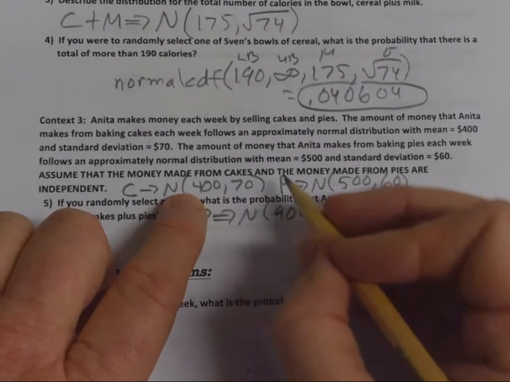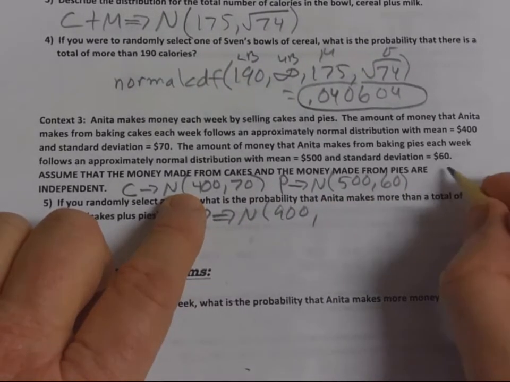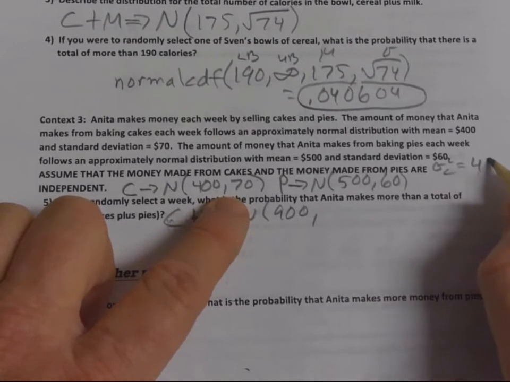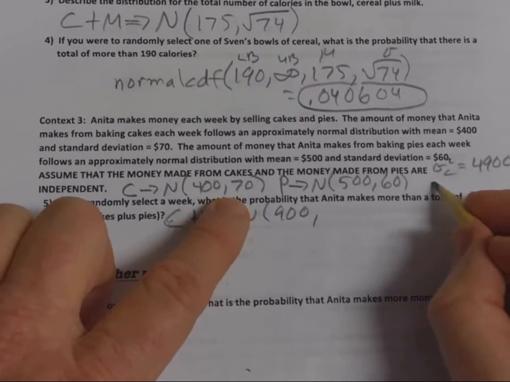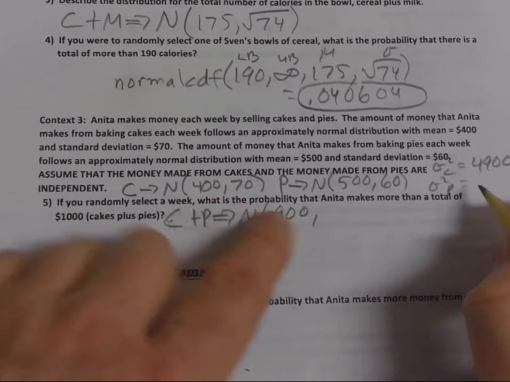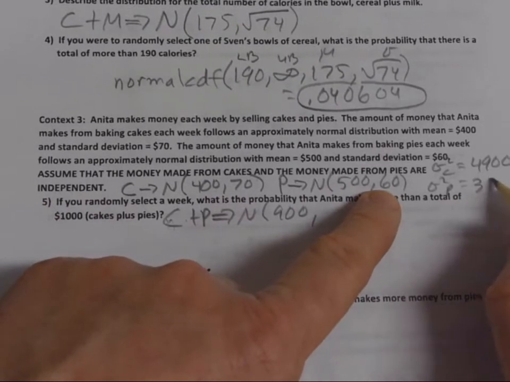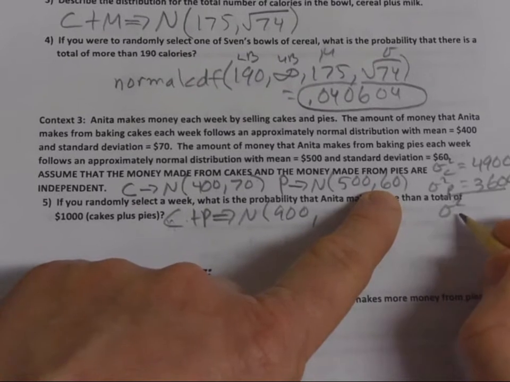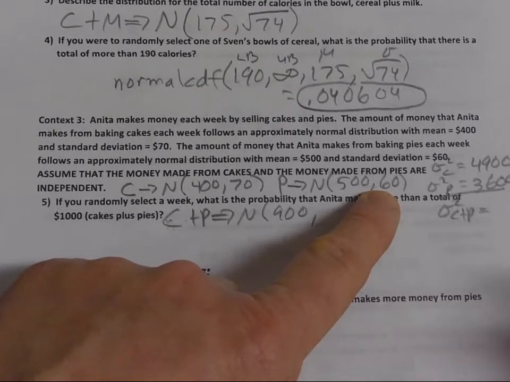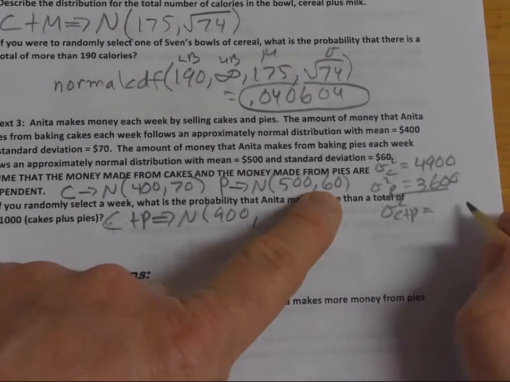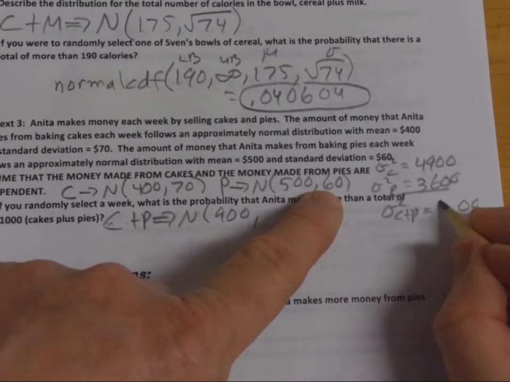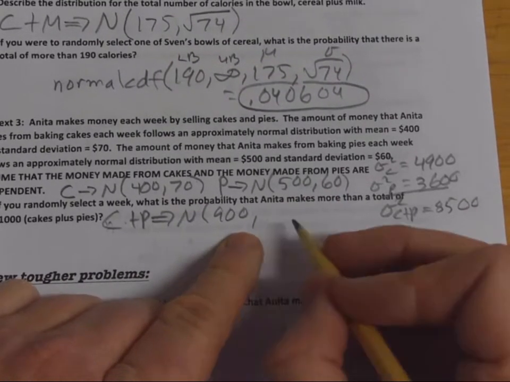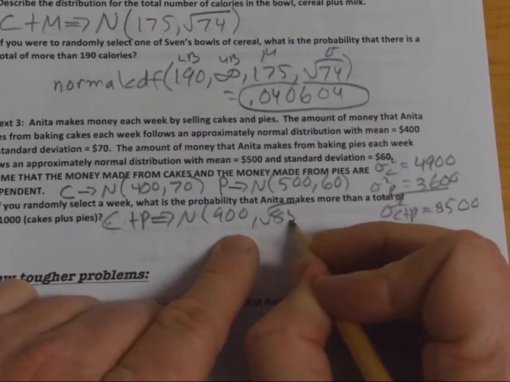The variance of the cakes is 70 squared, which is 4,900. The variance of the pies is 60 squared, which is 3,600. We can add those, so the variance of cakes plus pies is 8,500, I believe. Therefore, the standard deviation of cakes plus pies is the square root of 8,500.